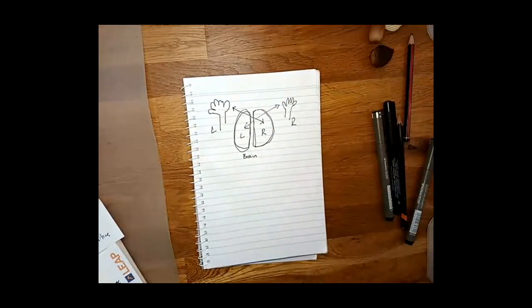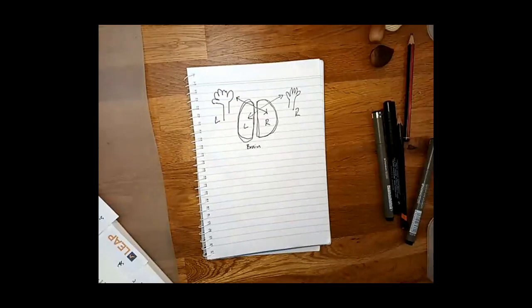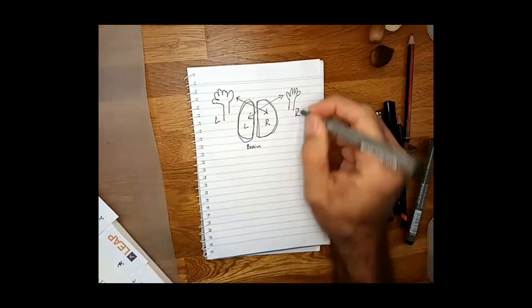Are there any left-handers in the group? I wonder if there's any left-hander. I can't actually see all of you at the moment, but if you're a left-hander, that's probably been controlled by the right side of your brain. And there's some interesting stuff around that handedness.